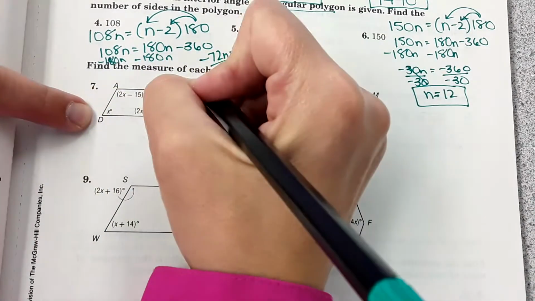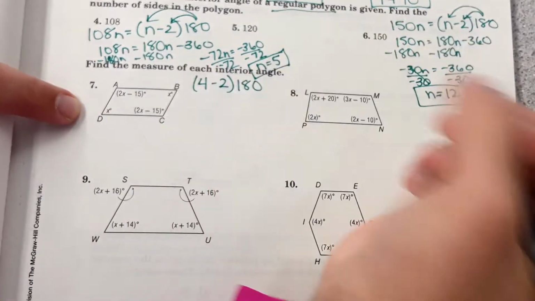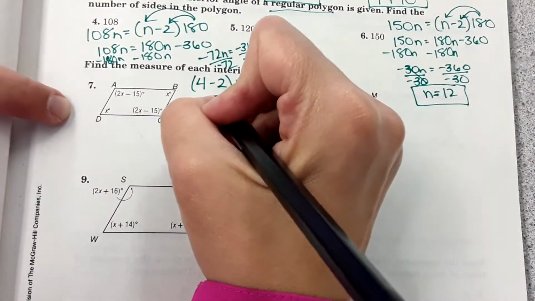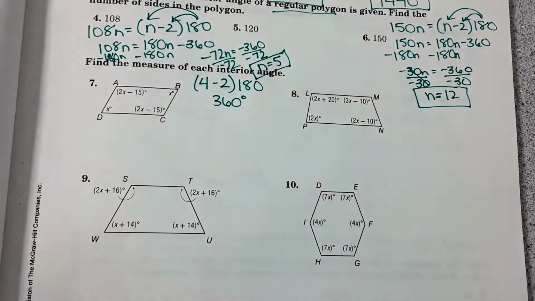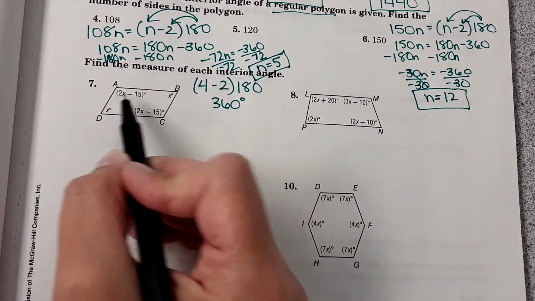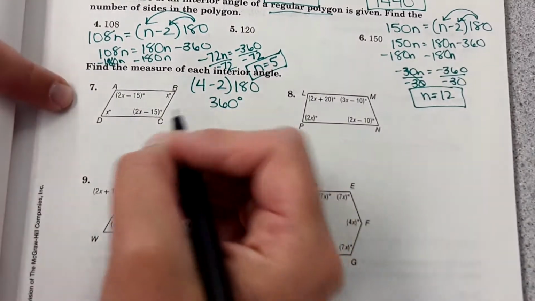So this is a 4-sided shape, so we can do 4 minus 2 times 180. 2 times 180 would be 360 degrees. So the sum of all those angles is 360 degrees. Now we can use that to figure out each angle.